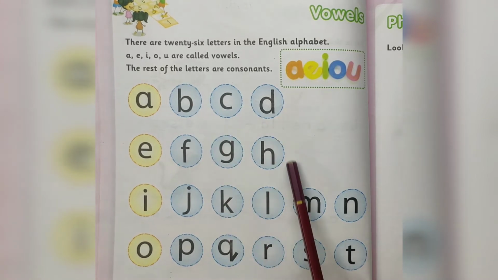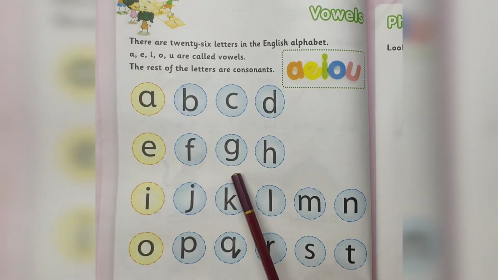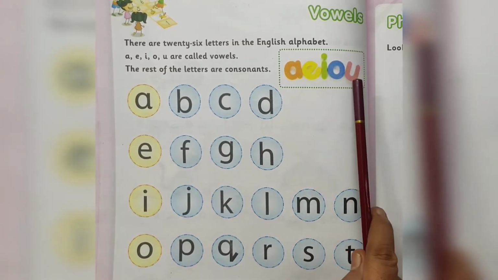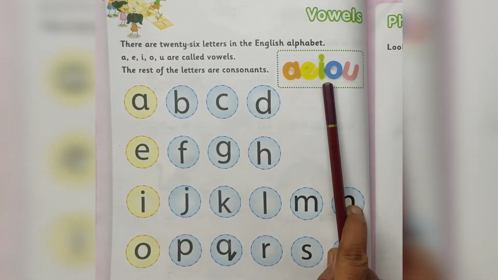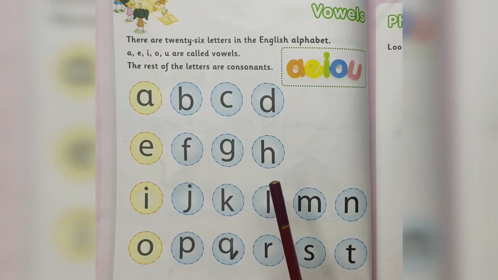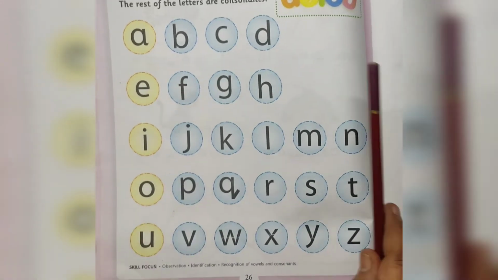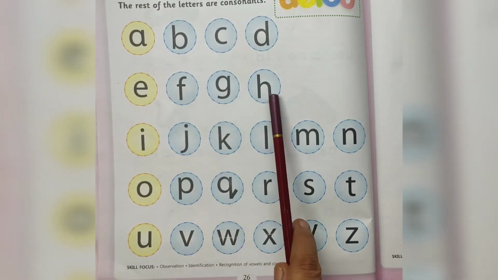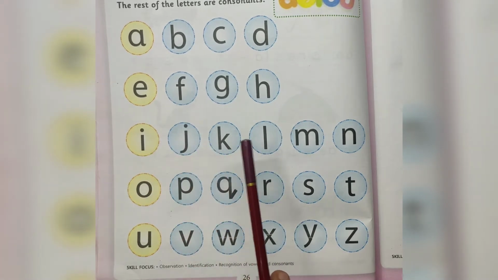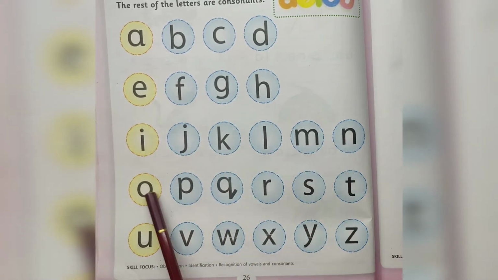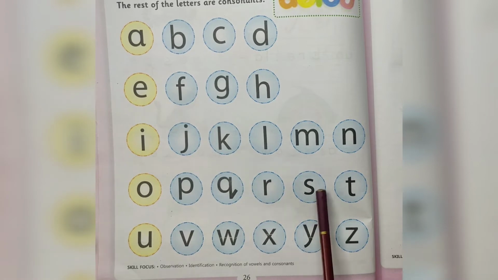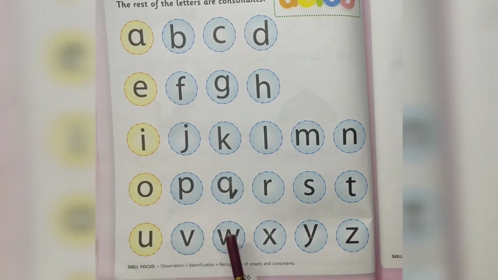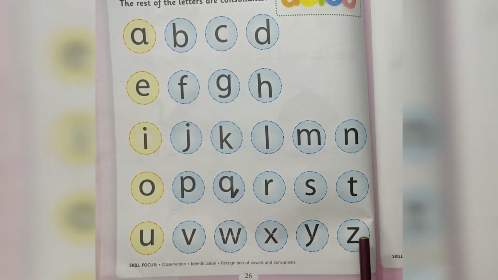There are 26 letters in the English alphabet. A, E, I, O, U are called vowels. The rest of the letters are consonants. A, B, C, D, E, F, G, H, I, J, K, L, M, N, O, P, Q, R, S, T, U, V, W, X, Y, Z.